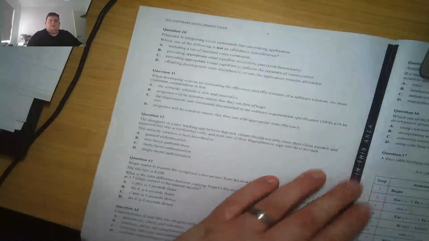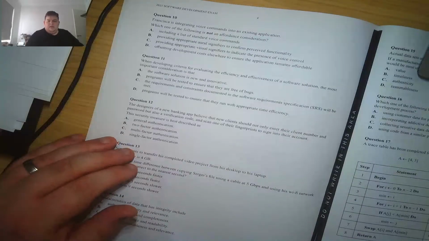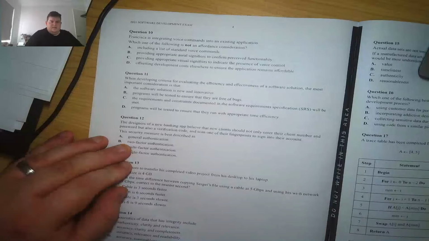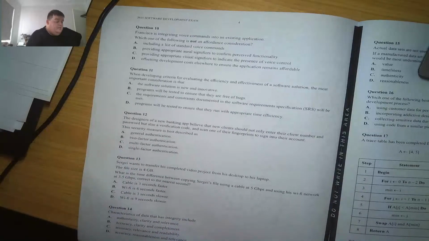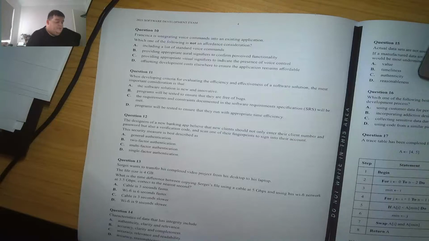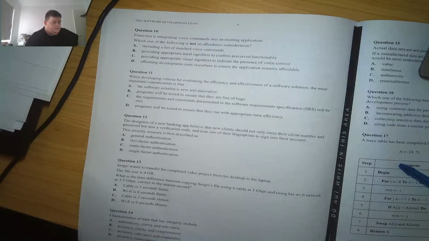All right, question 10. So question 10, is that in shot? Yes, good. Francesca's integrating voice commands into an existing application. Sorry, which of the following is not an affordance consideration? Including a list of voice commands, providing appropriate oral signifiers to confirm perceived functionality, providing appropriate visual signifiers to indicate the presence of voice control, offsetting development costs elsewhere to ensure the application remains affordable.